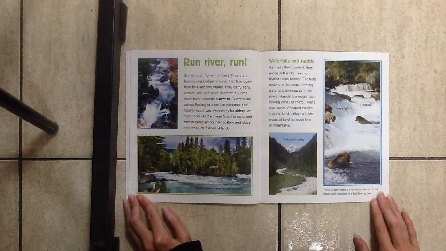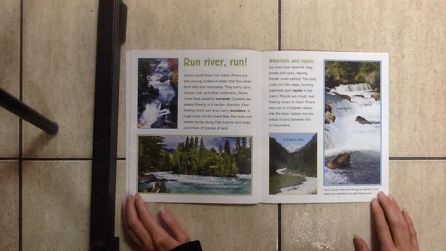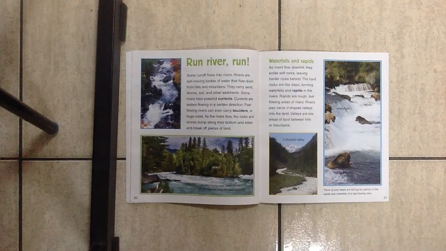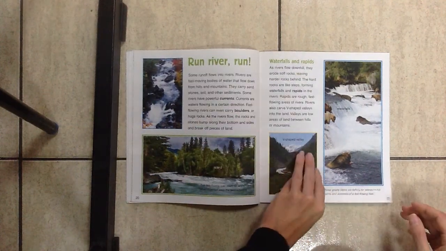As the rivers flow, the rocks and stones bump up along their bottom and sides and break off pieces of land. As rivers flow downhill, they erode soft rocks, leaving harder rocks behind. The hard rocks are like steps, forming waterfalls and rapids in the rivers. Rapids are rough, fast-flowing areas of river. Rivers also carve V-shaped valleys into the land. Valleys are low areas of land between hills and mountains.